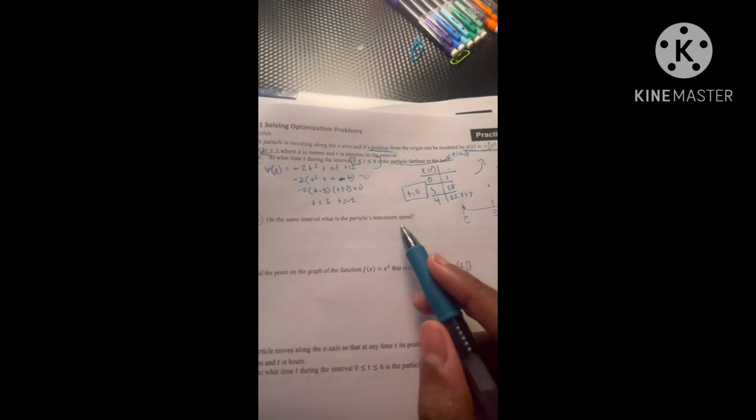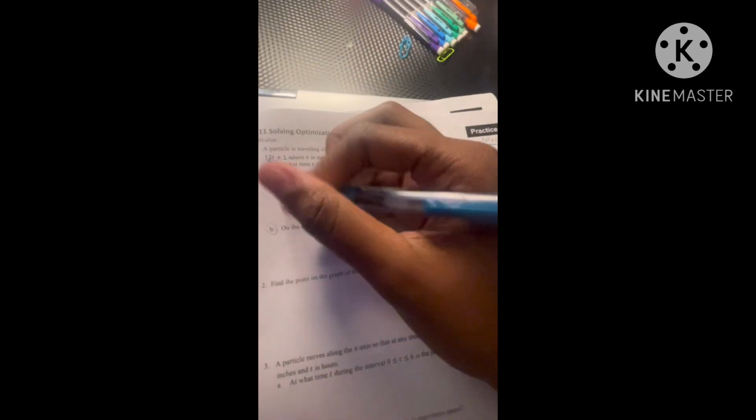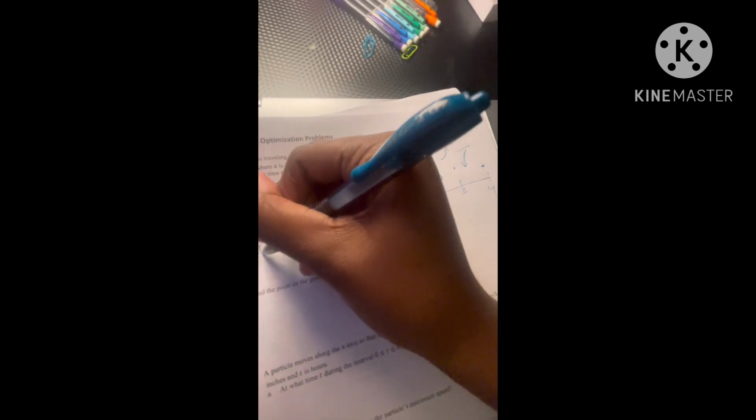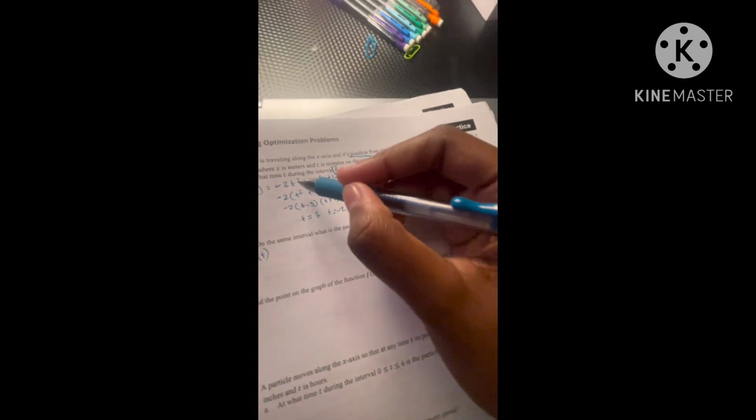Okay, for the next one, on the same interval, what is the particle's maximum speed? For maximum speed, we have to get the second derivative, which is acceleration, the derivative of the velocity.